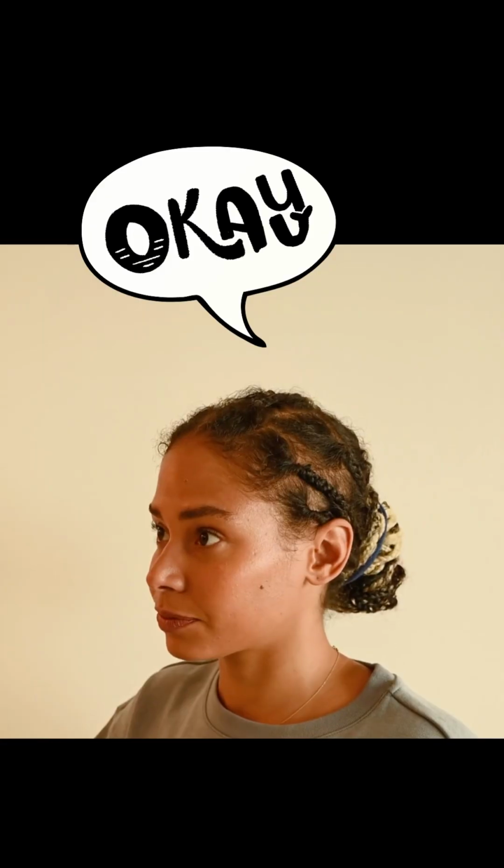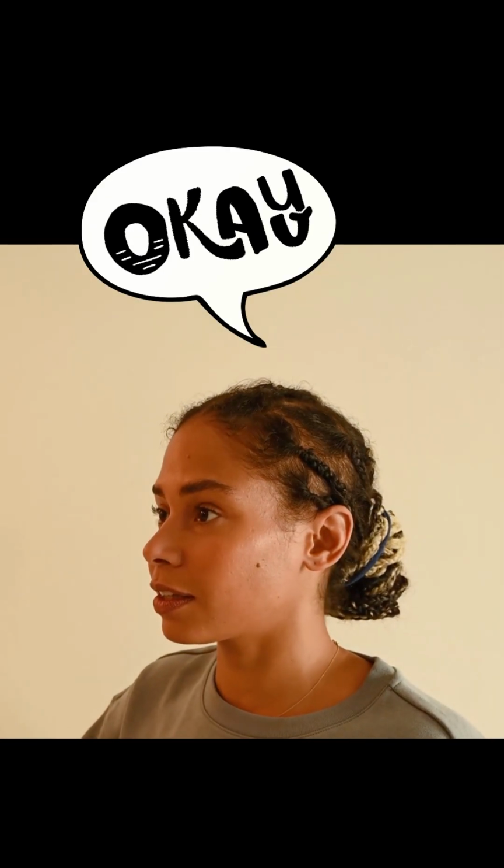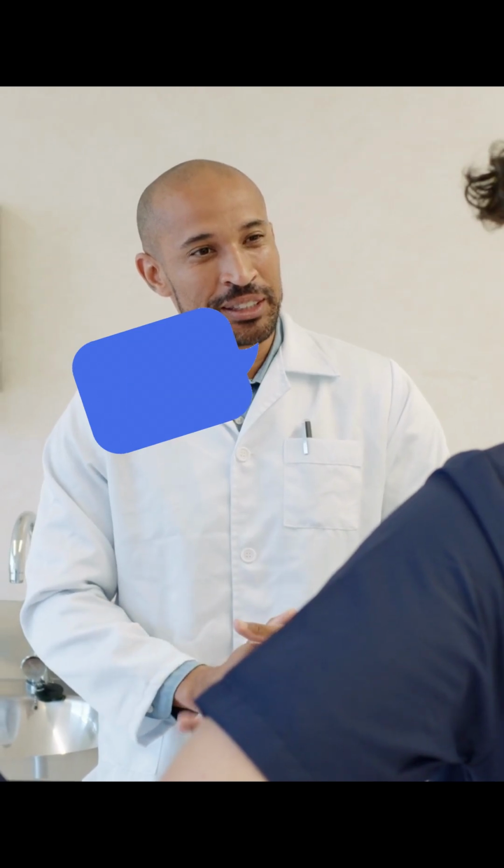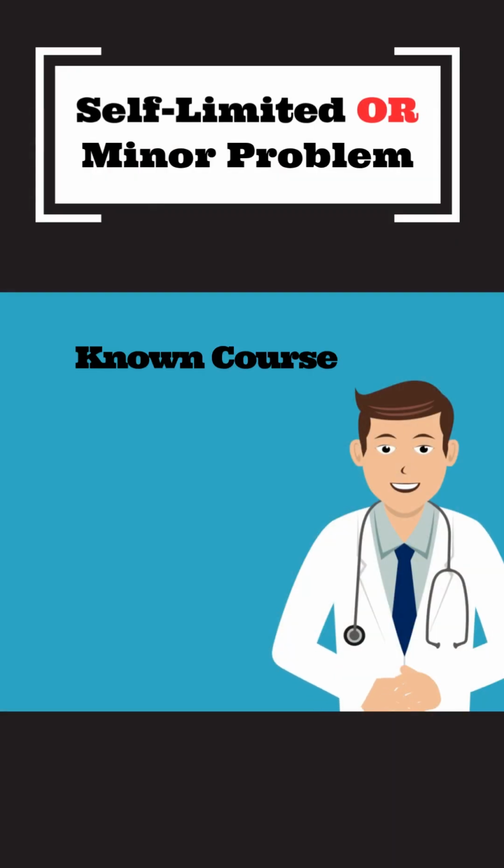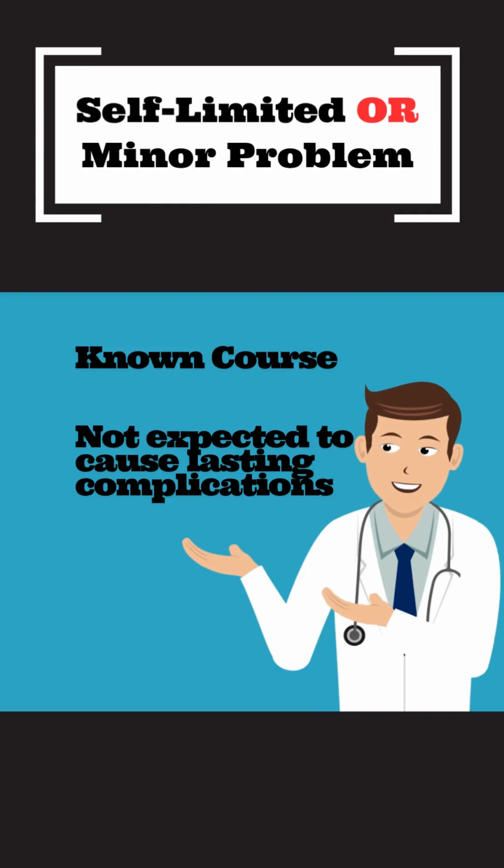No testing is performed. The provider advises the patient to use an over-the-counter antihistamine, a nasal decongestant, and ibuprofen or acetaminophen as needed. He instructs them to follow up only if their symptoms worsen. So like take some Benadryl and stay in the house type level. Exactly. The problem is common seasonal allergies with a known course and is not expected to cause lasting complications.